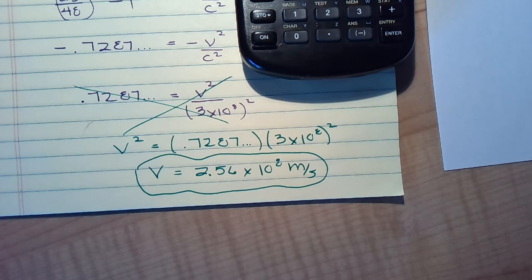Alright, so there's my number on my calculator screen, times 3 times 10 to the 8th squared gives me that. So that's going to be equal to v squared, so I'll square root that. And I have a big number, but if I move my decimal point over 8, 2.56 times 10 to the 8th meters per second. And that's how fast the spaceship would be traveling to reduce its height from 48 meters to 25 meters.